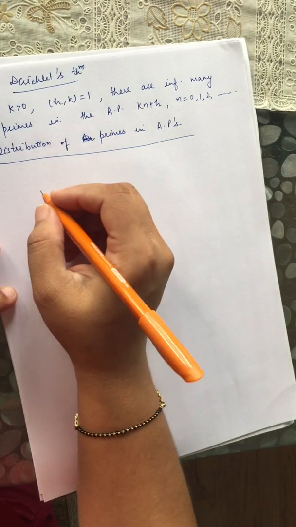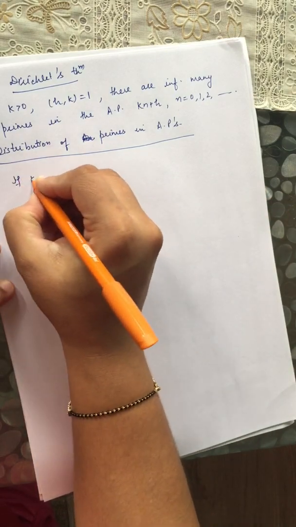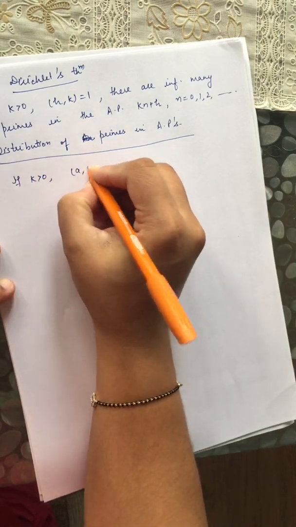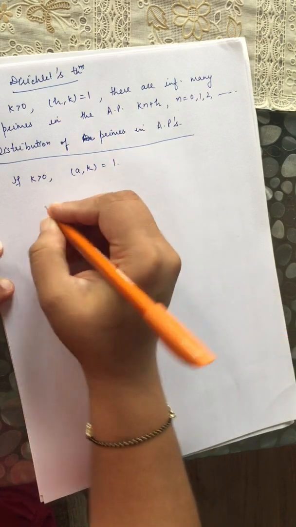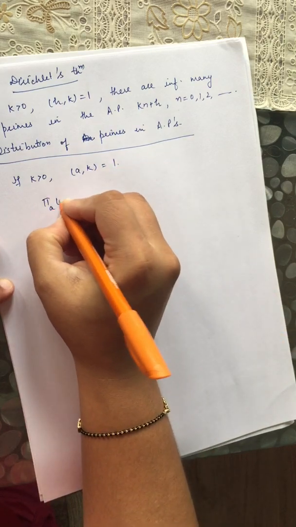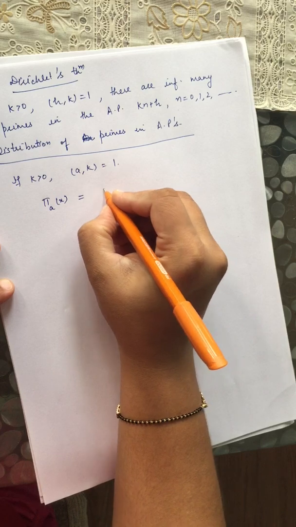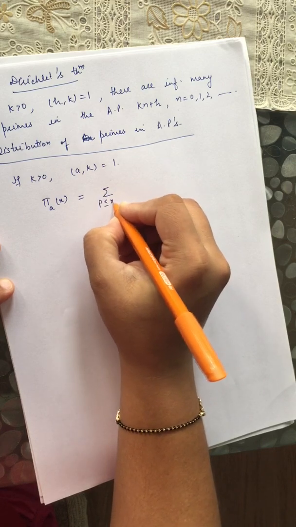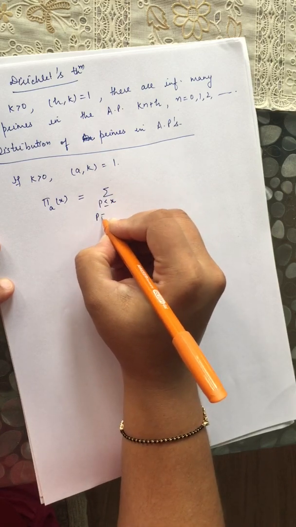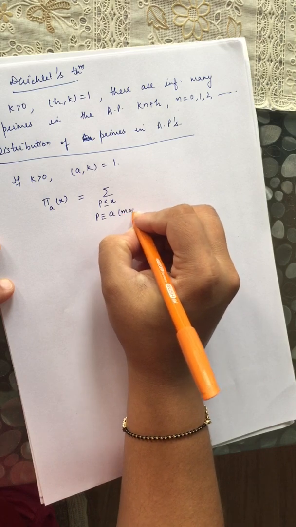So let us firstly define this. If k is positive and a is any integer which is co-prime to k, then we define pi_a. Pi_a is the number of primes which are congruent to a modulo k.